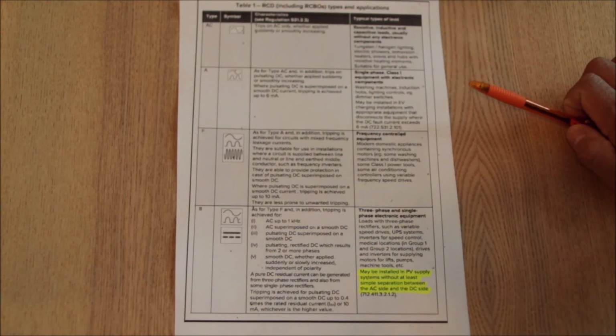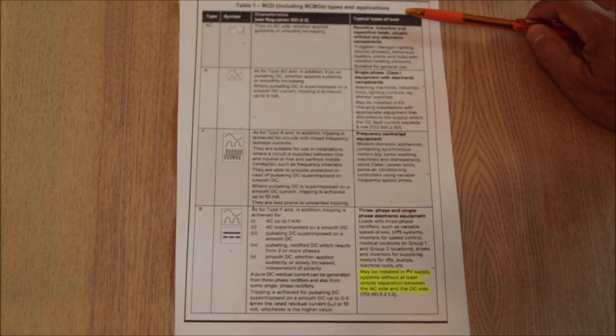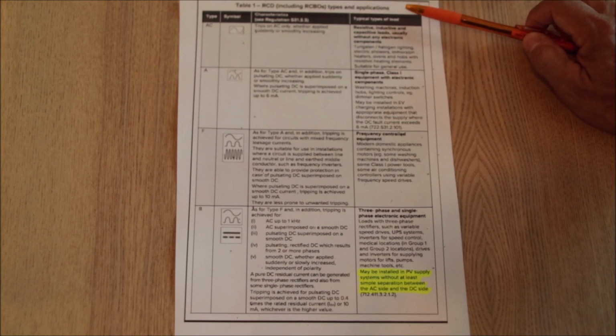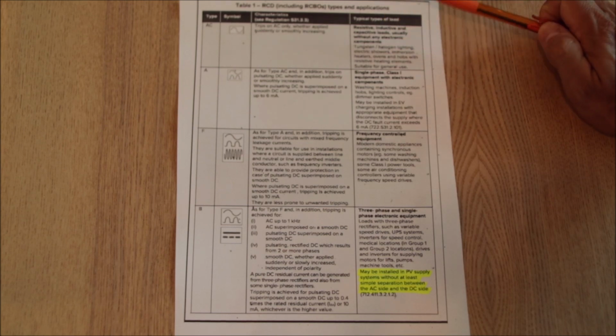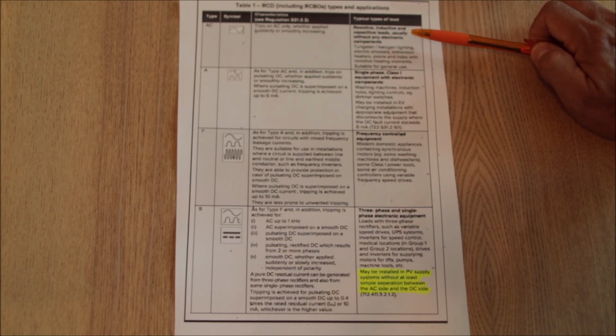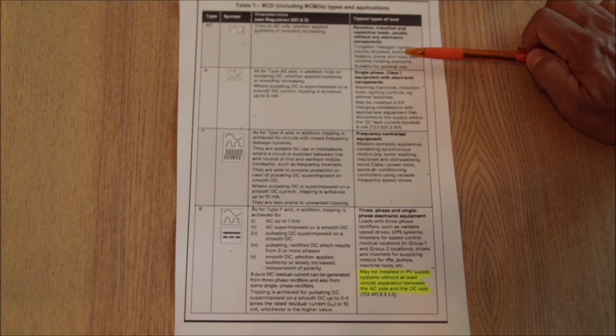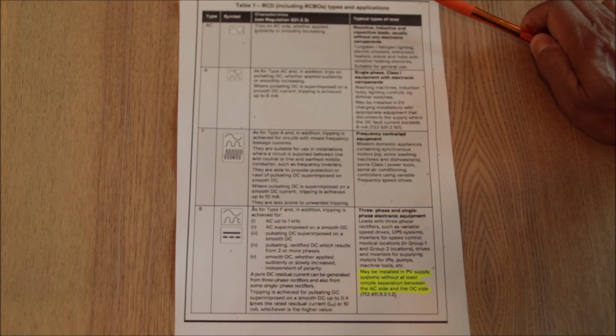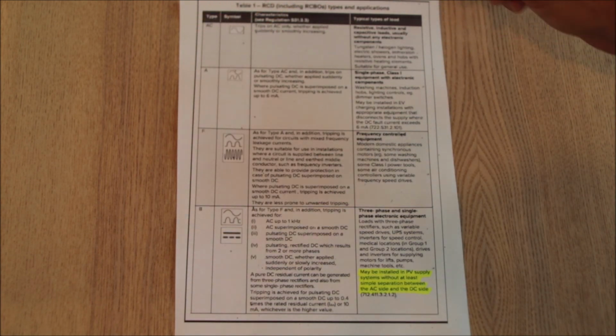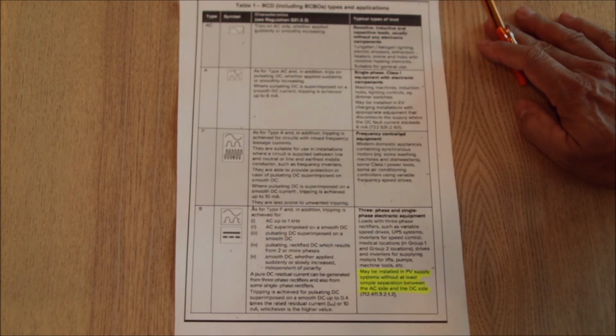If we take our basic type AC, the types of load there are resistive, inductive, capacitive loads, usually without any electronic components, so any sort of lamps, resistive elements like heaters, or just simple motors like an induction motor, something like this, right? So every time you put AC power into that appliance, AC current will be the residual current in case of a fault.